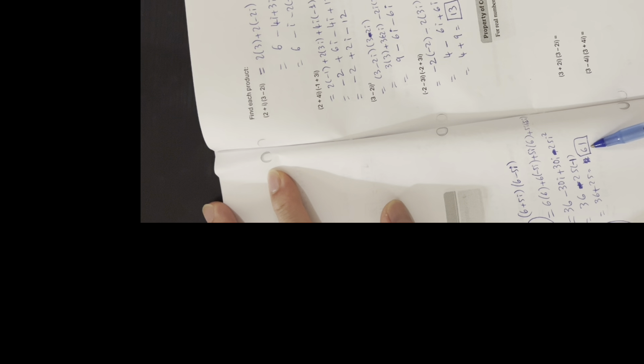So out of all these examples, this one is special because the result is a real number. There's no complex part, there's no i. This one has 8 minus i, minus 14 plus 2i, 5 minus 12i. This one is just 13. As well as this one, 61 that we did earlier. This product gives just a real number.